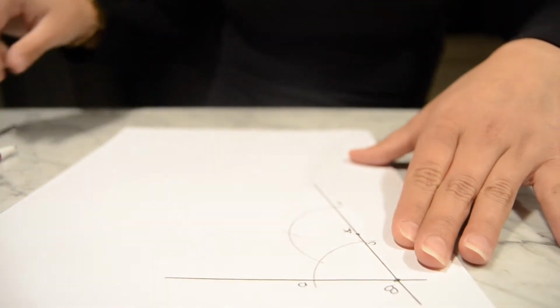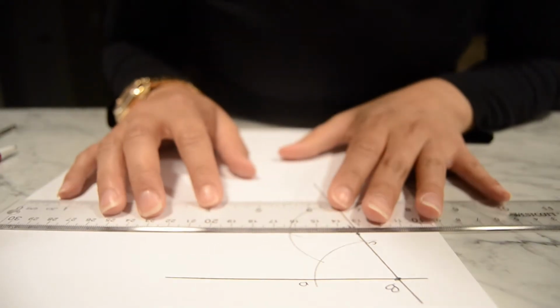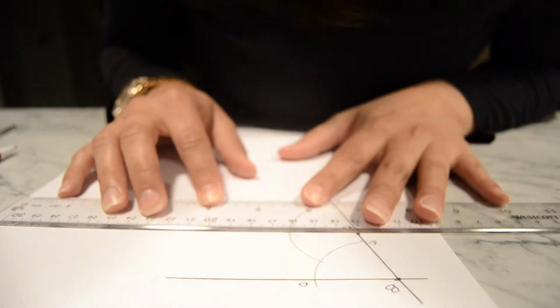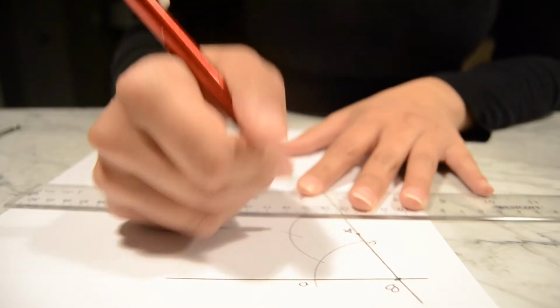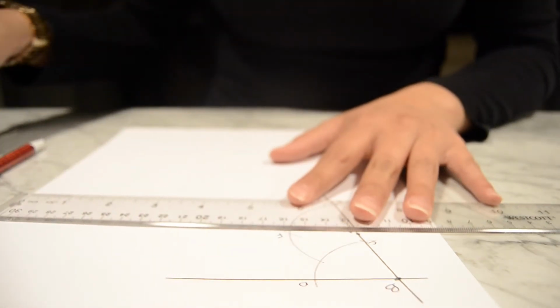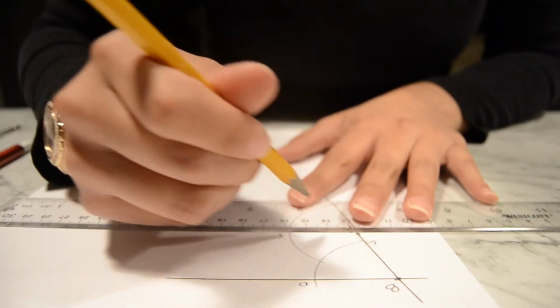to make a little cross mark right there. I'm then going to take my straight edge and I'm going to connect point A to the new cross that I just did, so I'm going to name that point F. So from A to F.